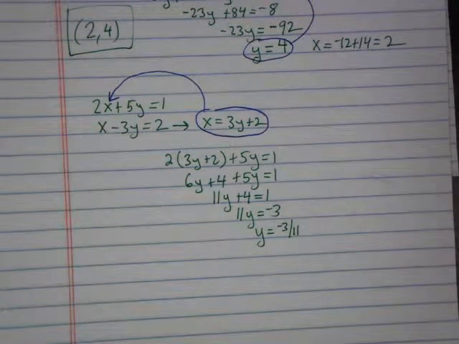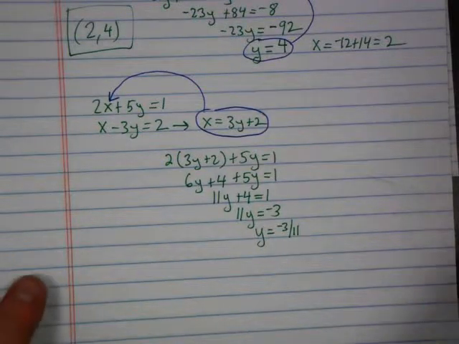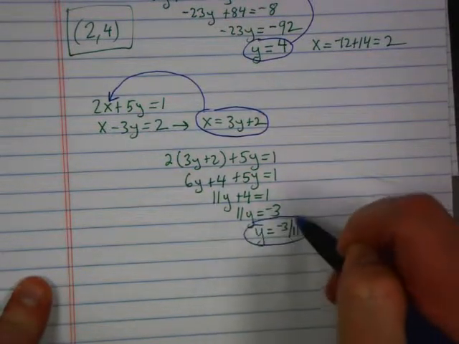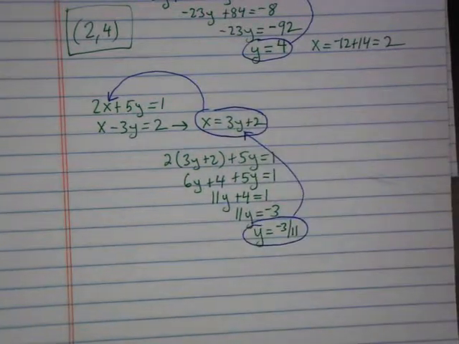Does it really change anything? No, it just makes it slightly harder to deal with, doesn't it? What do I do with that y equals negative 3 over 11? I still plug it back in, and I still plug it in right there to the solved one already. I think that's the easiest spot.